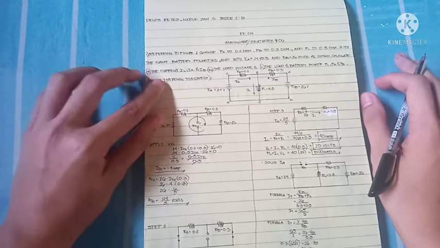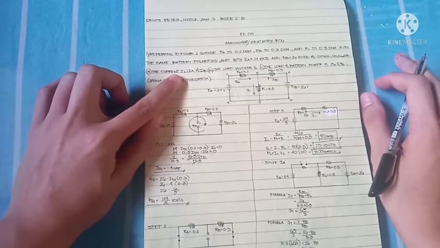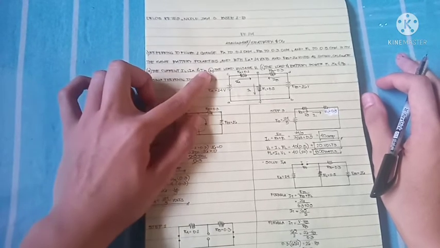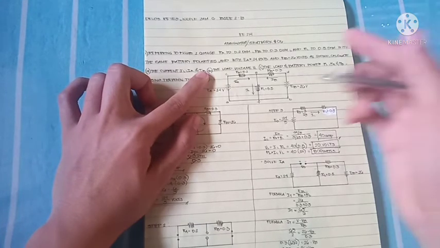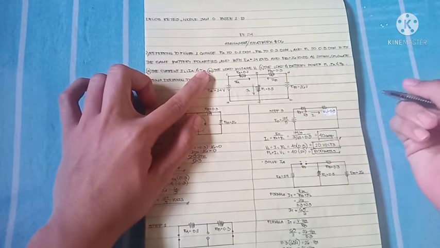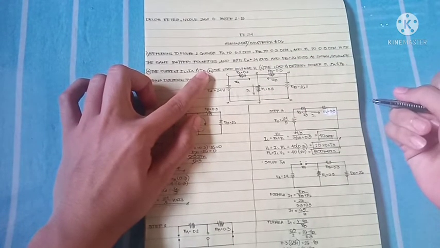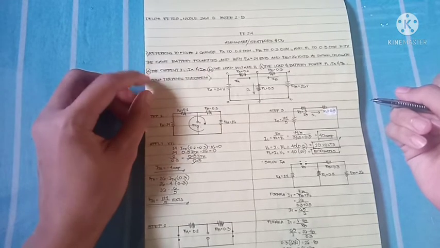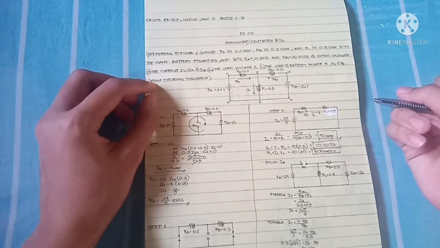Calculate A, the currents IL, IA, and IB; B, the load voltage VL; C, the load and battery power PL, PA, and PB using Thevenin's theorem.